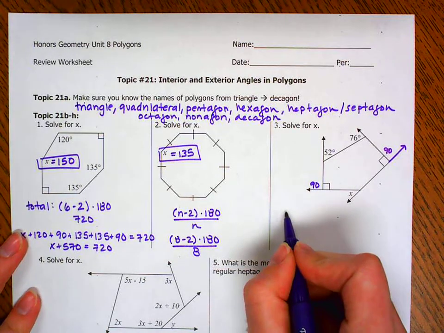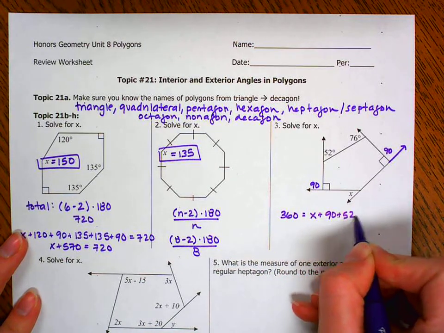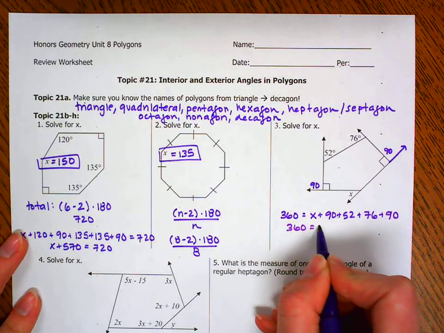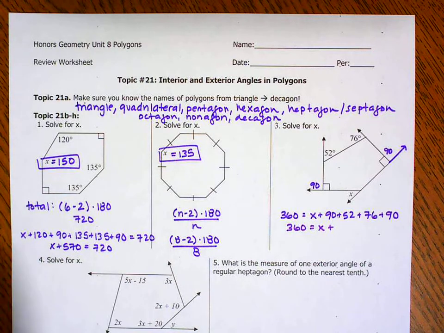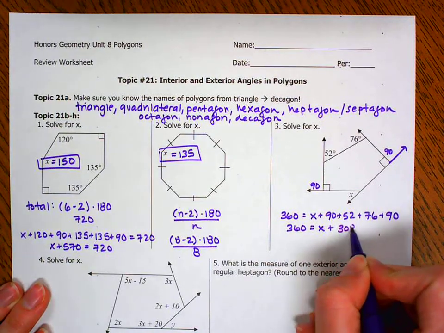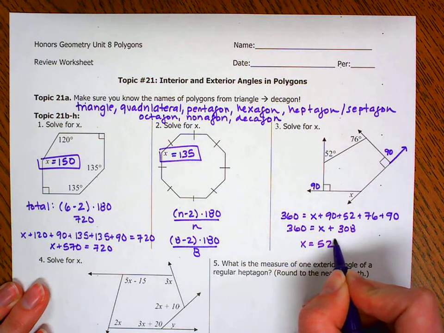Well, we know that the exterior angles always add up to 360. So 360 is going to be what? x plus 90 plus 52 plus 76 plus 90. So 360 is equal to x plus, if I combine all of those terms, I get 308. And if I subtract 308 on both sides, I get x is equal to 52 degrees.